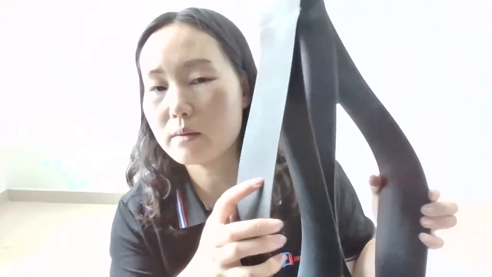The PE material is more flexible than PP material. So two different materials for you to choose, PP and PE.